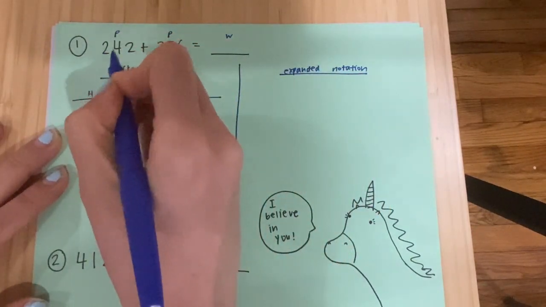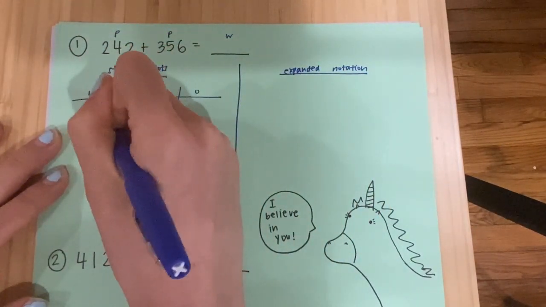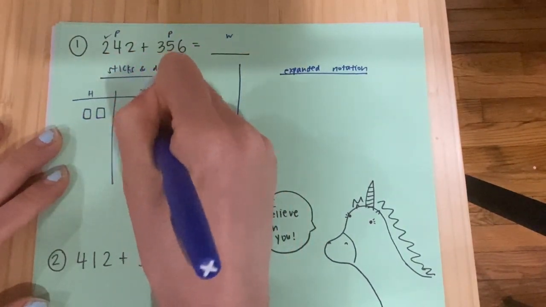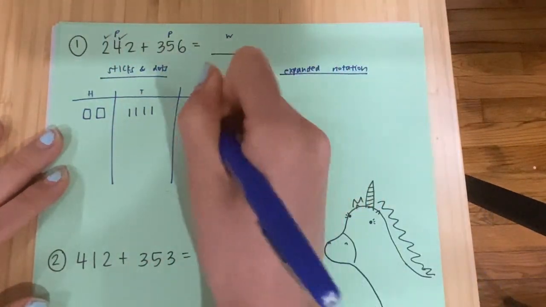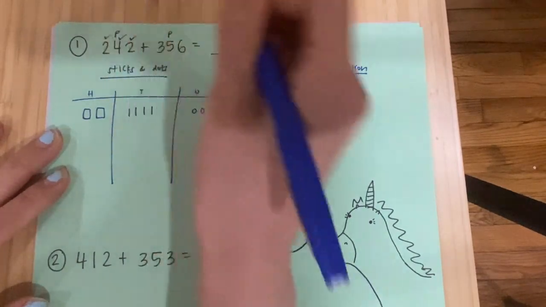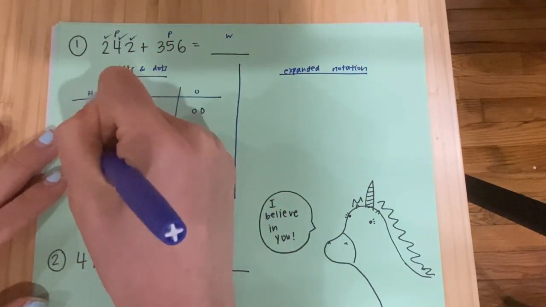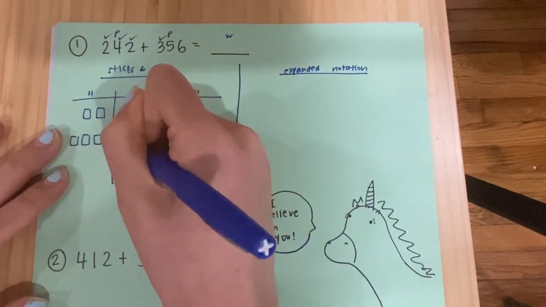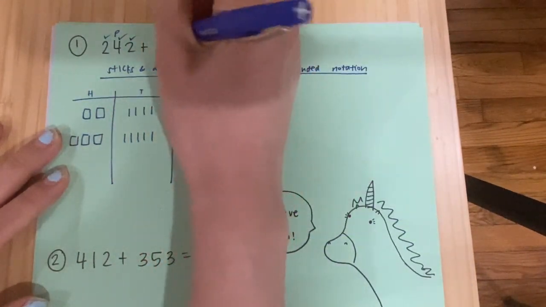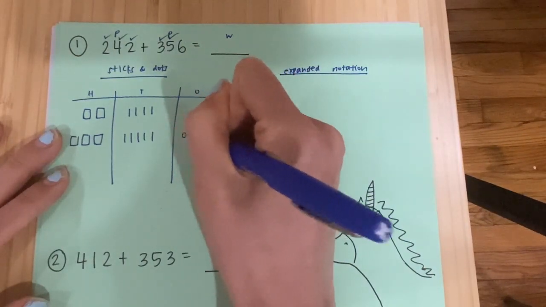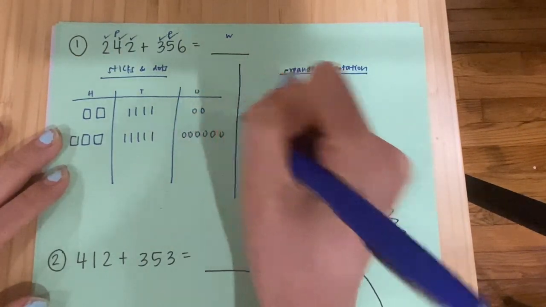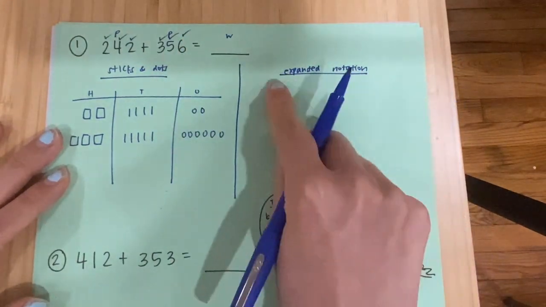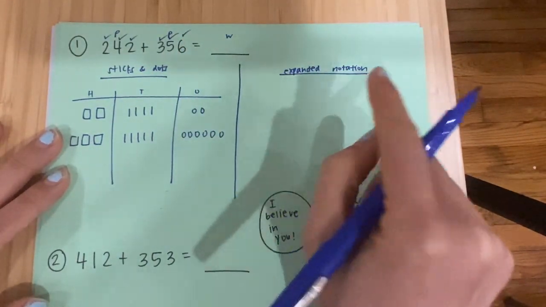Okay, 2 hundreds, 1, 2, check. 4 tens, 1, 2, 3, 4, check. And then 2 ones, 1, 2, check. 3 hundreds, 1, 2, 3, check. 5 tens, 1, 2, 3, 4, 5, check. And then 6 ones, 1, 2, 3, 4, 5, 6. Okay. Check. Now I'm going to set it up using expanded notation.